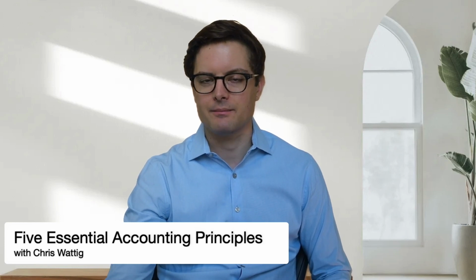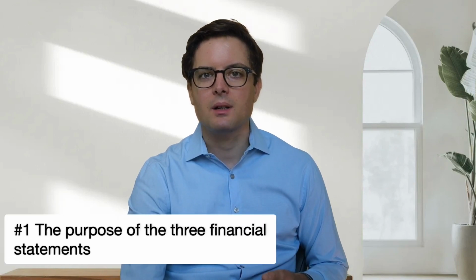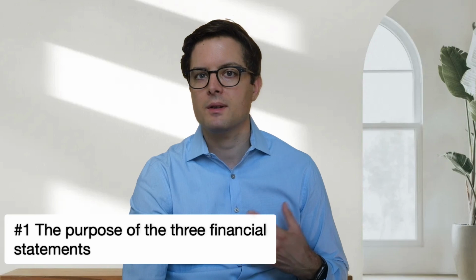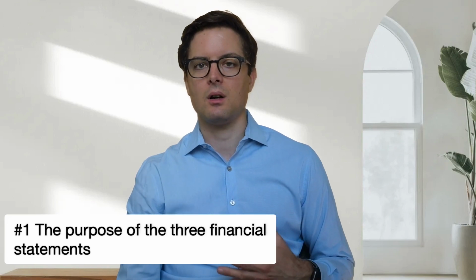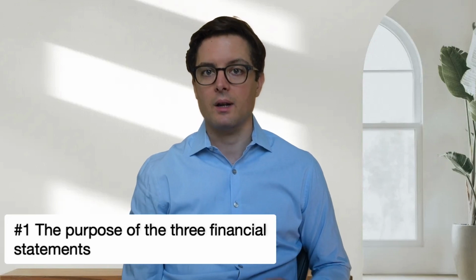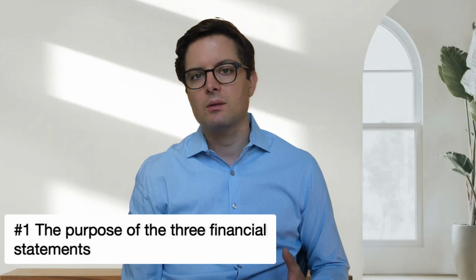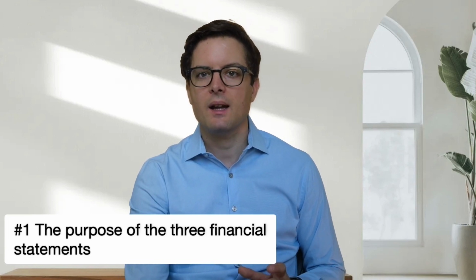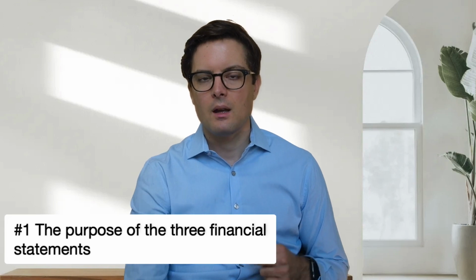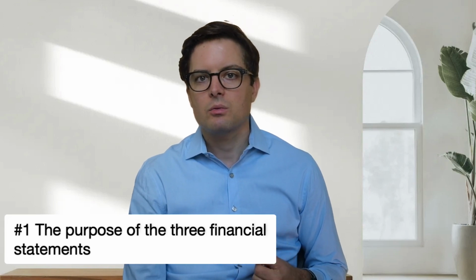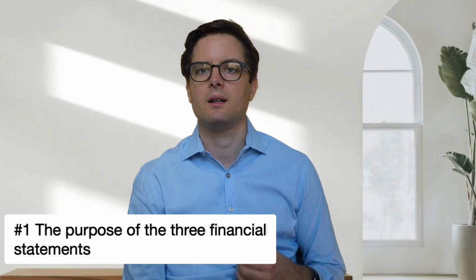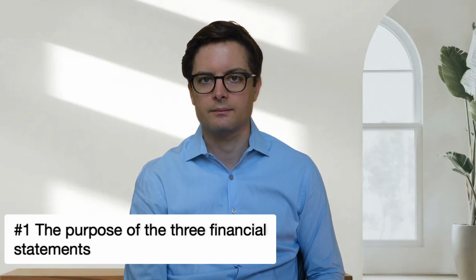So let's jump in. The first principle is the purpose of the 3 financial statements. First, there's the P&L. It's also called profit and loss statement or income statement. And it's used to record revenues and expenses and derives from that what a profit is. P&Ls are prepared to reflect business activity in a given period, for example, in a month, quarter, or year.